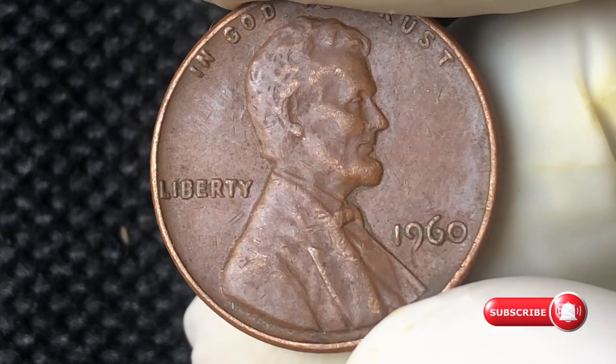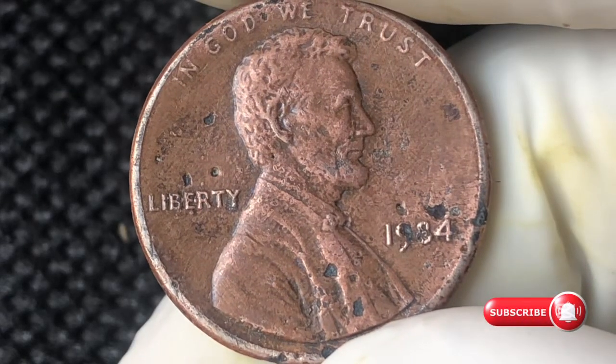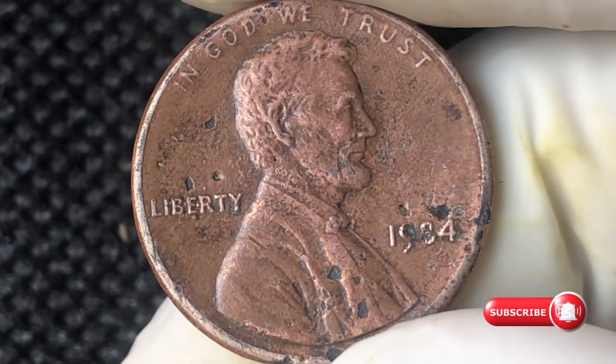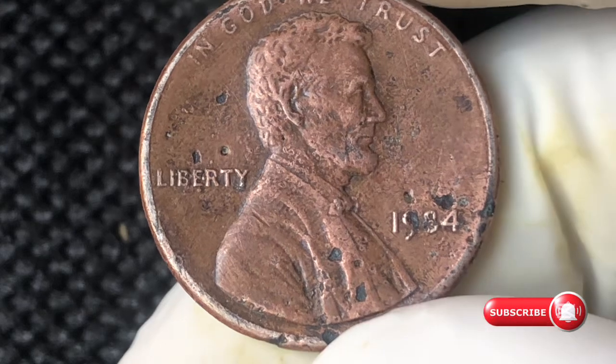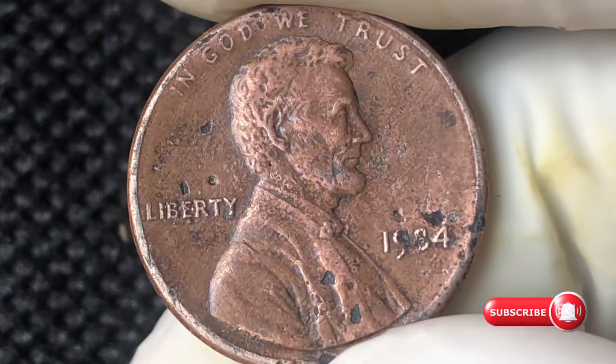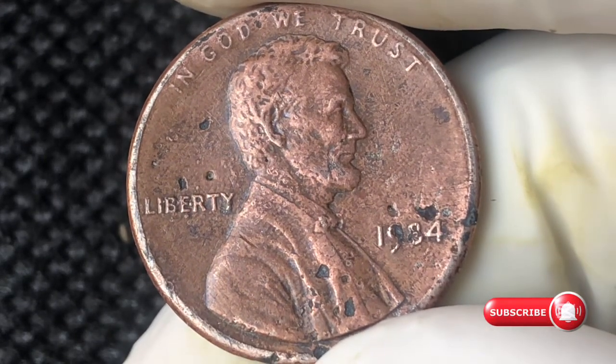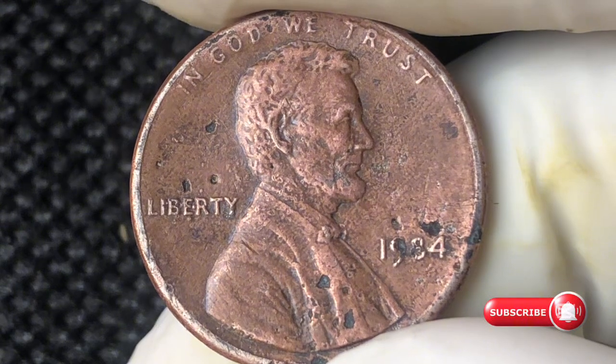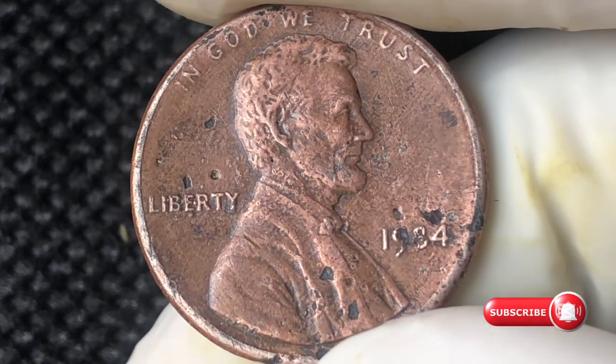The story of the 1984 1-cent penny USA coin begins in an era that was teeming with change, not only in the American economy but also in the field of numismatics. This coin carries with it a rich and fascinating legacy that has captivated collectors and historians alike.